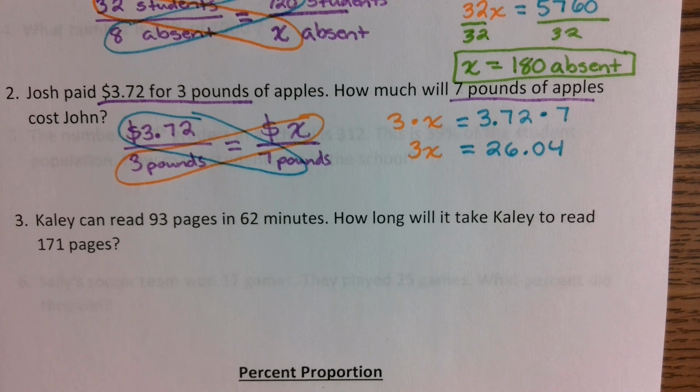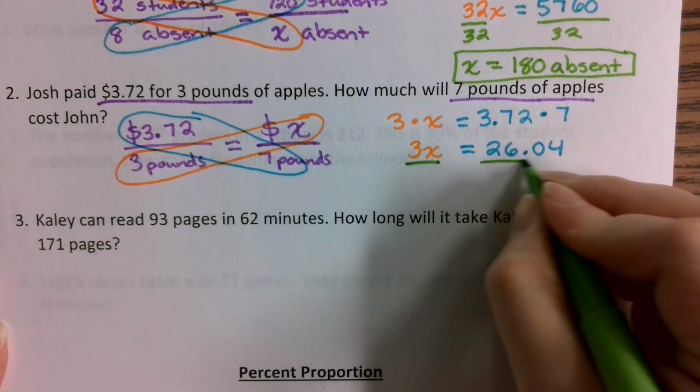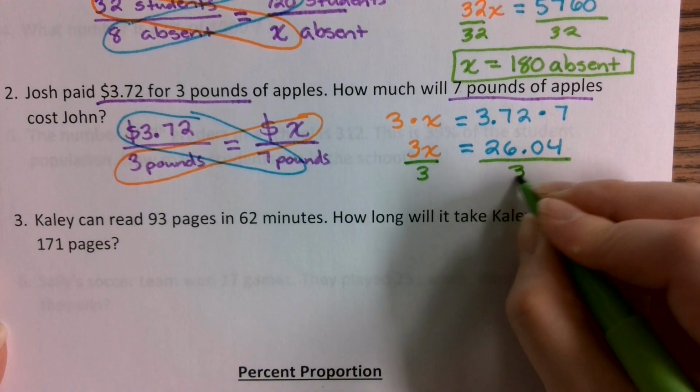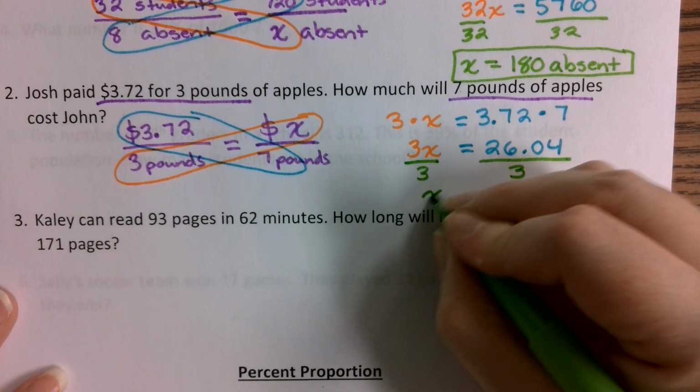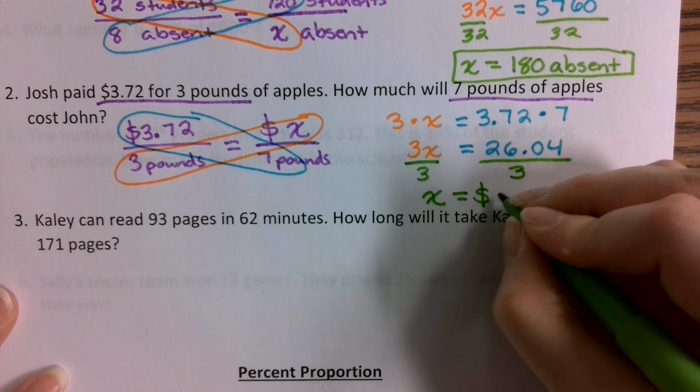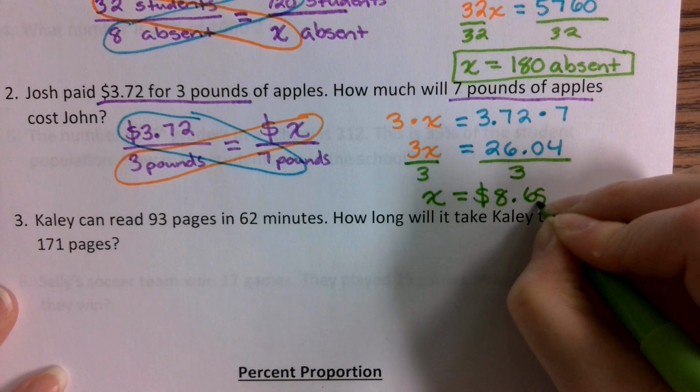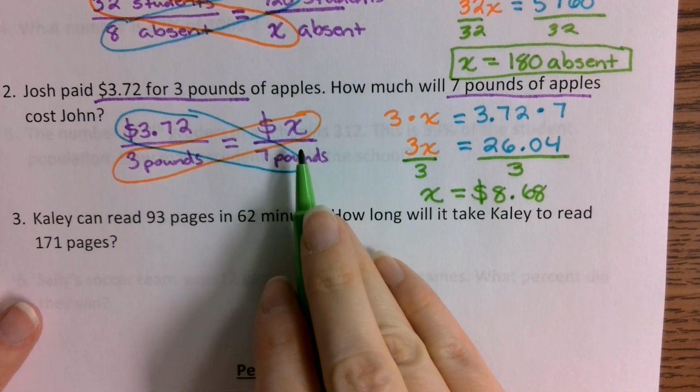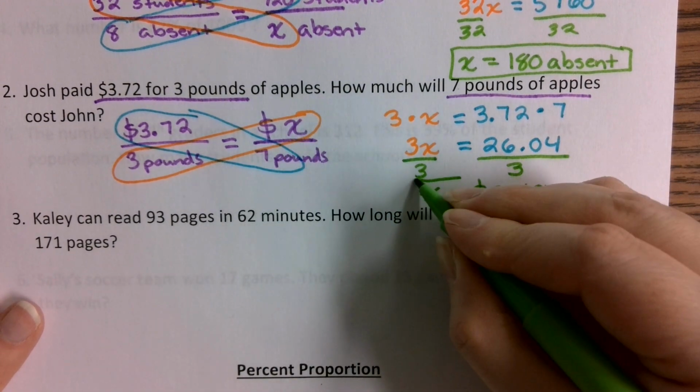Thank you. What are we going to divide both sides by? 3. Okay, make sure you're paying attention. We're going to divide both sides by the 3. X is going to come out to $8.68. I put the dollars because that's what X is representing. X is representing the money.